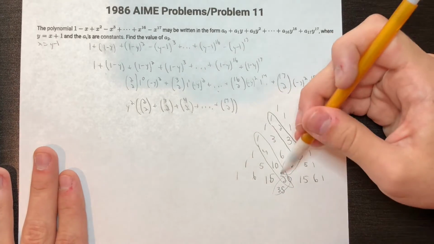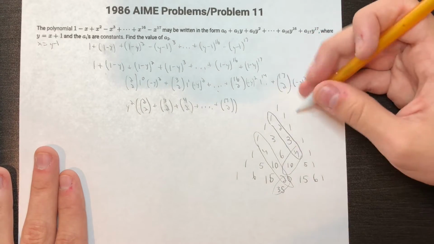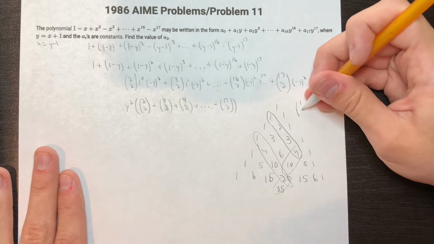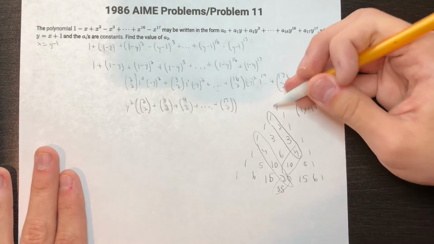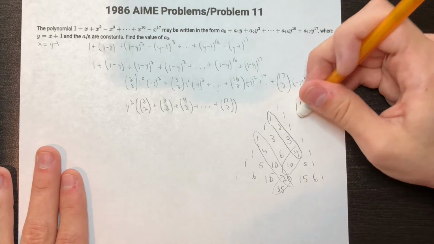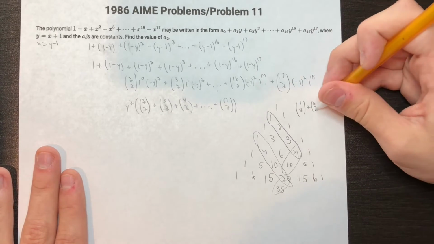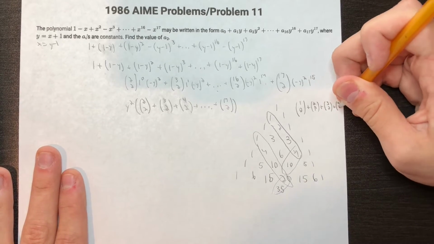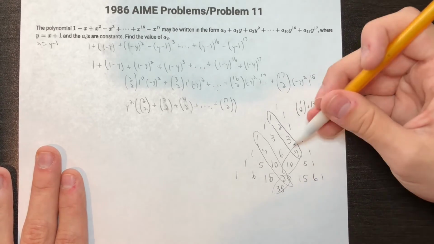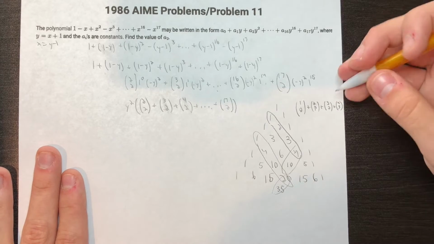And we can rewrite these as combinations. Really, this is saying that 1 combination 0 plus 2 combination 1 plus 3 combination 2 plus 4 combination 3 is equal to 5 combination 3.